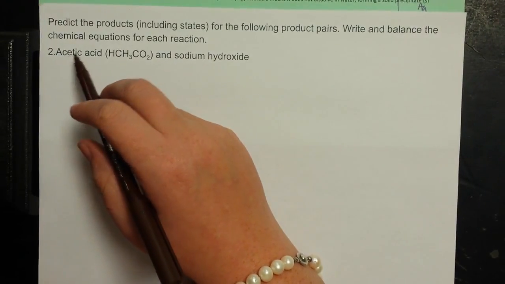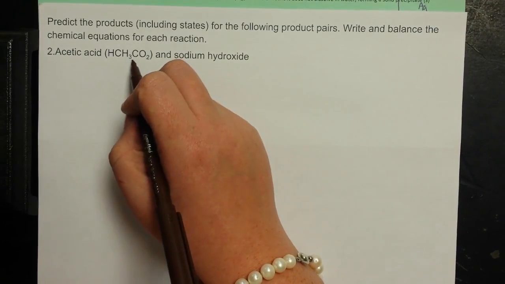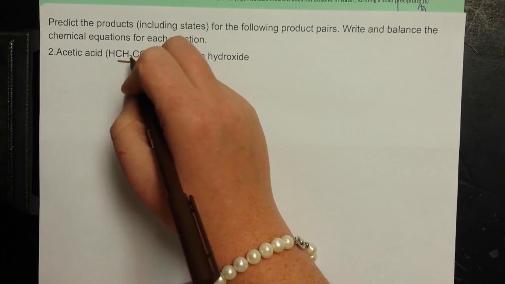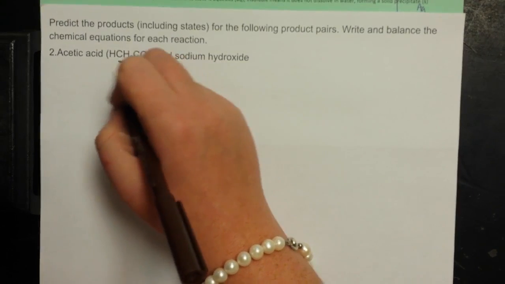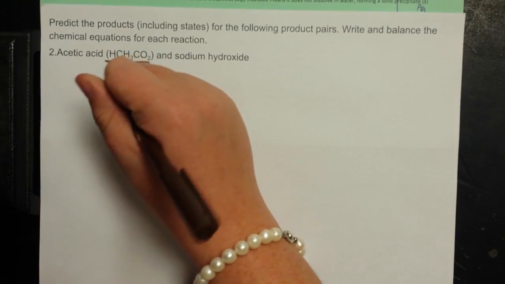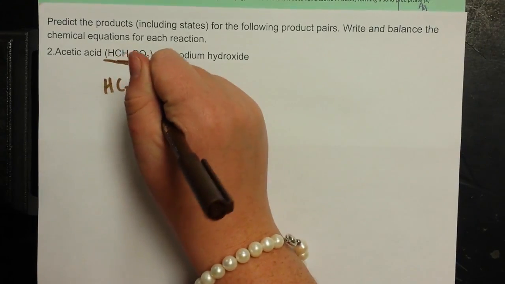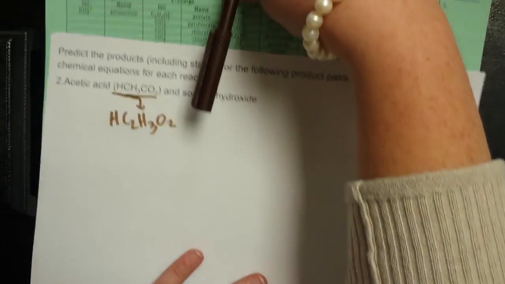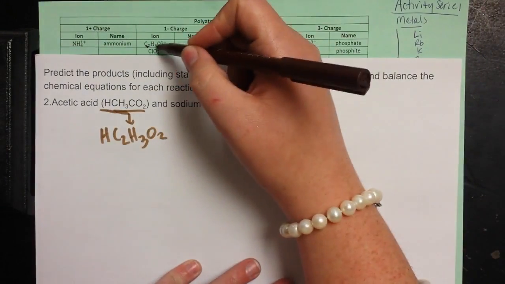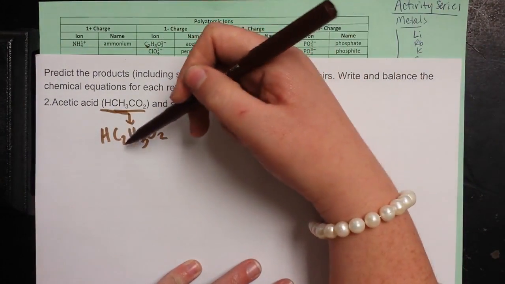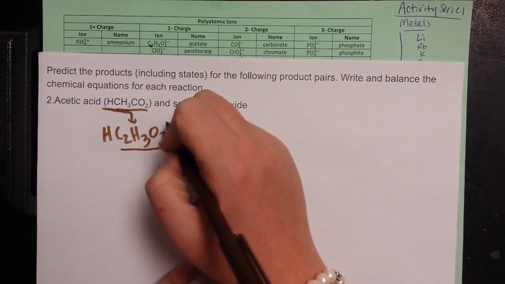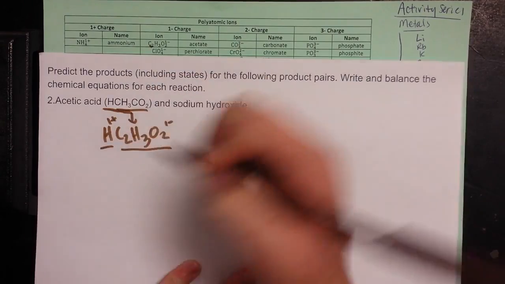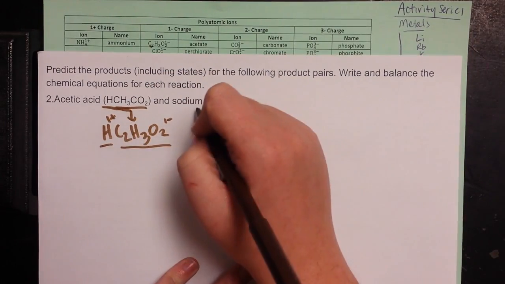You'll notice acetic sounds like acetate, and this CH3CO2, that is our acetate ion. Okay, I think on our chart we have it written. So another way you could write this is HC2H3O2. Okay, and if you look, the acetate ion is C2H3O2 with a 1 negative charge, so maybe this whole chunk here has a 1 negative charge, and this chunk here has a 1 positive charge. We put them together, you should get this formula.